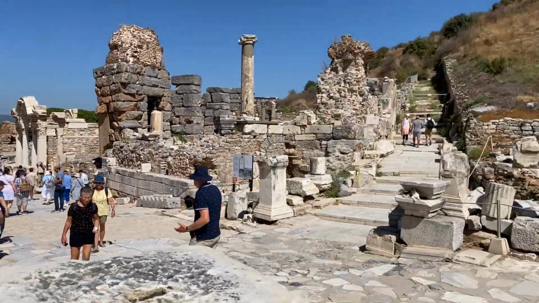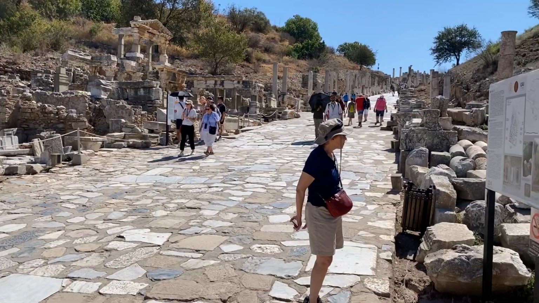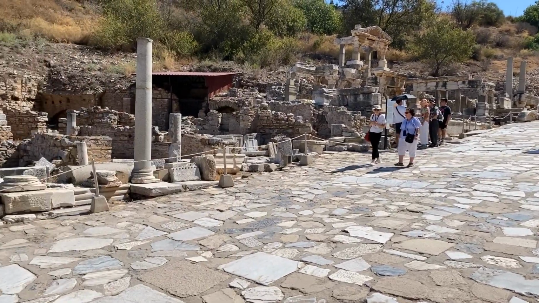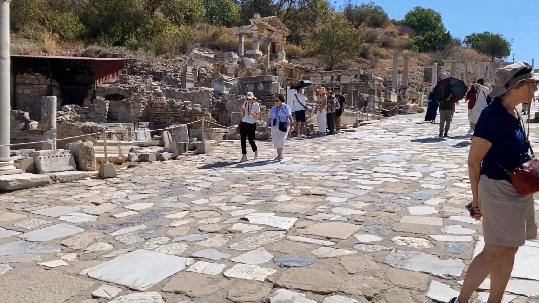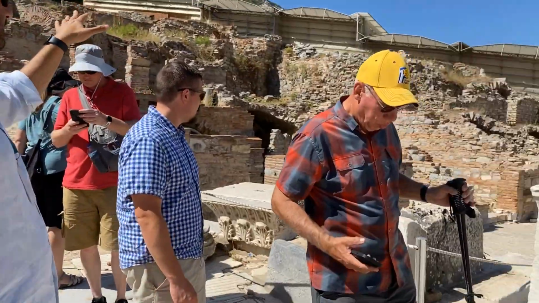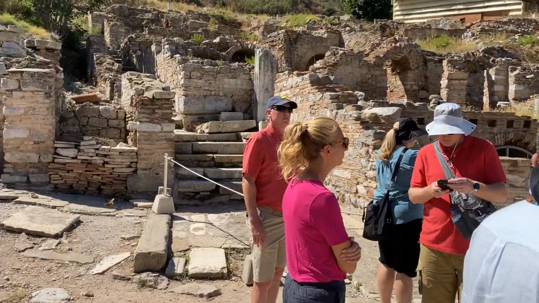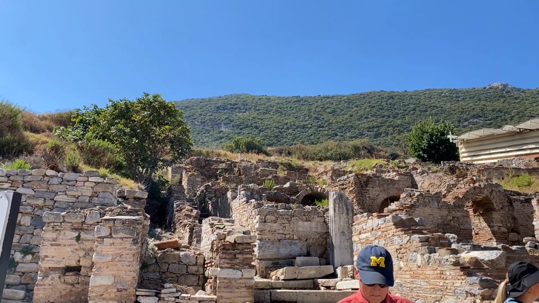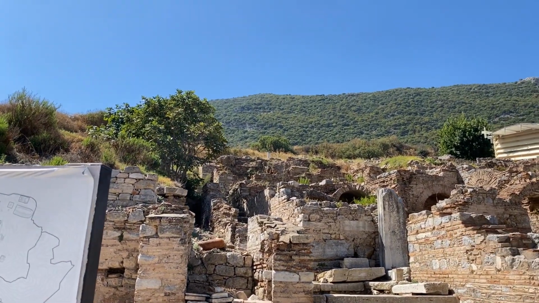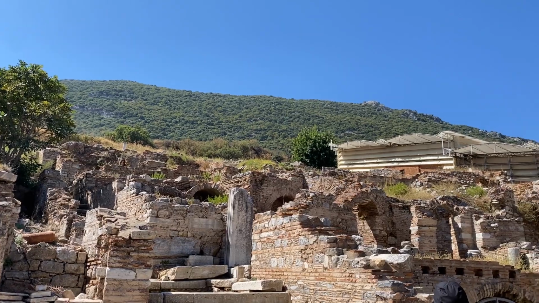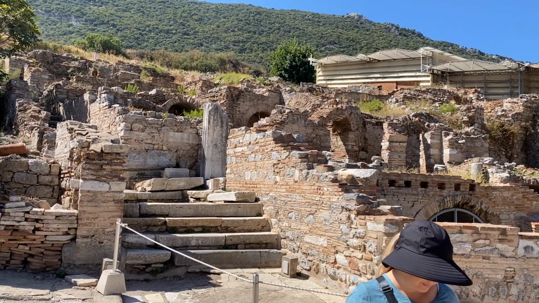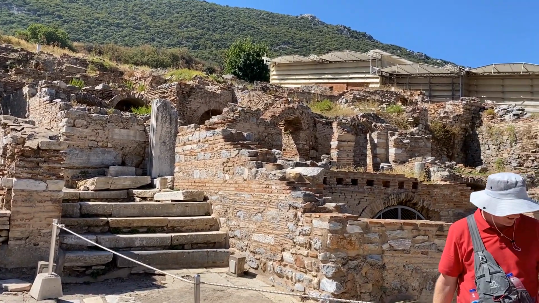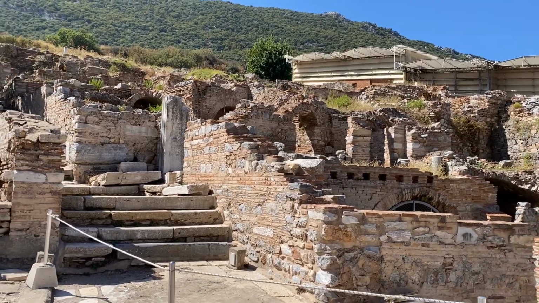The shops are really in good condition here. In some shops you can see stairs. These shops had two floors, and there were maybe silversmiths here, maybe ironsmiths, some leather shops, some textiles, wine shops here. So we are in the heart of Ephesus right now.